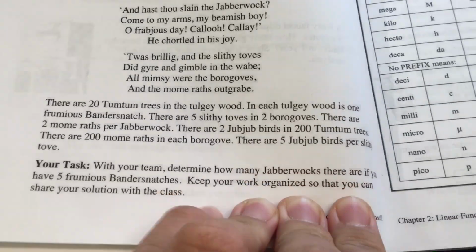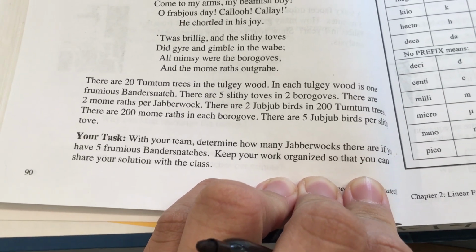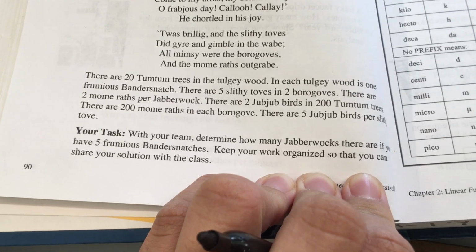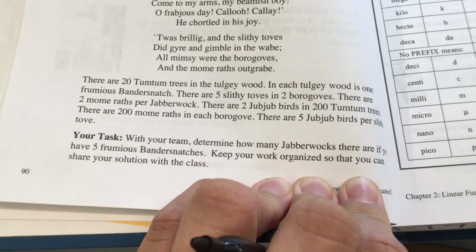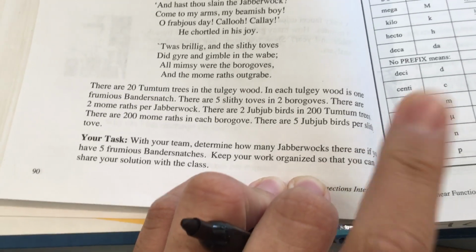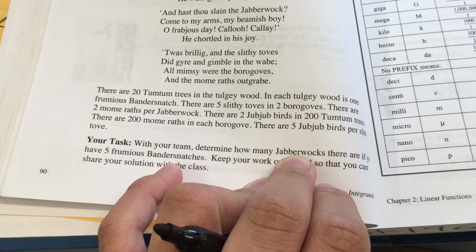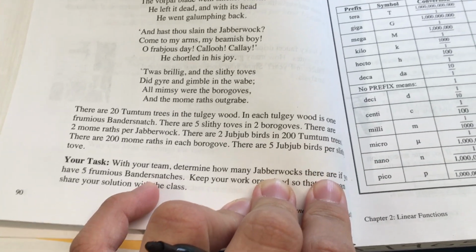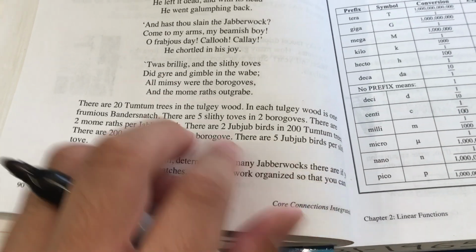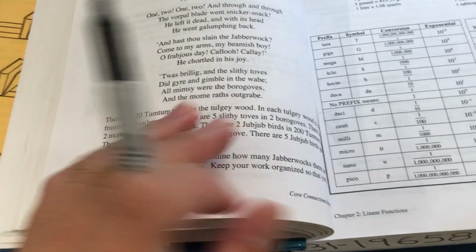Alright, and now there are 20 tum-tum trees in the Tulgey Wood, and each Tulgey Wood is one Fumious Bandersnatch, blah blah blah. And then they're asking us how many Jabberwocks are there if you have 5 Fumious Bandersnatches. So what we're trying to find is the amount of Jabberwocks. So we are going to use dimensional analysis for this. You see, each one of these, we can set them up as equal to each other.